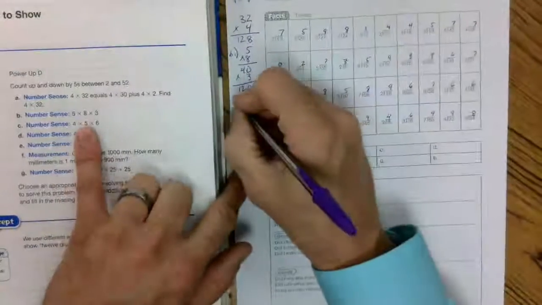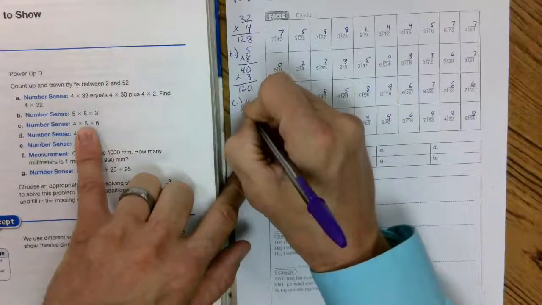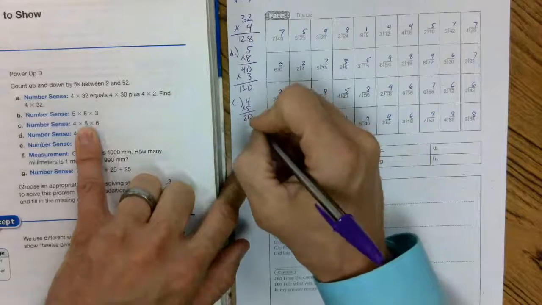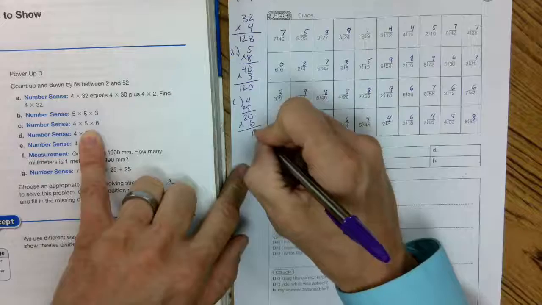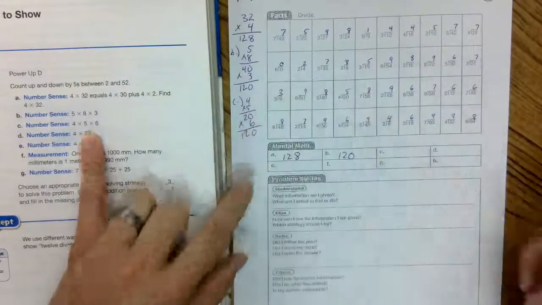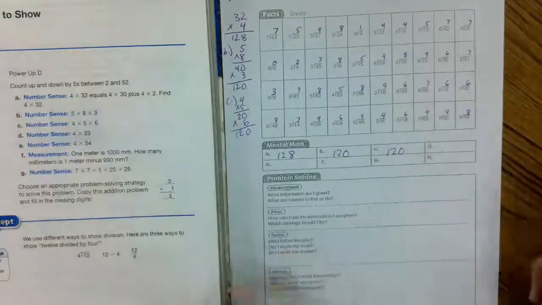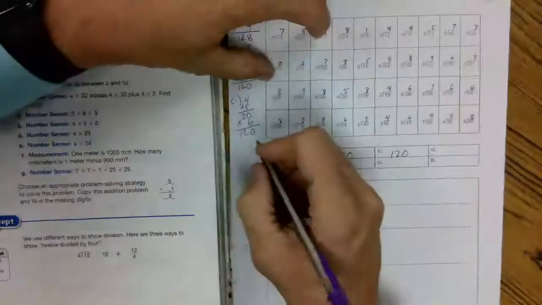C says 4 times 5, which is 20. Now we're going to take 20 times 6. 0 times 6 is 0, and 2 times 6 is 12. 120.